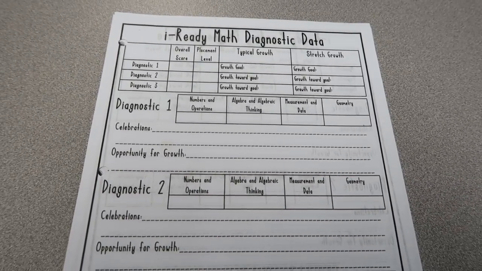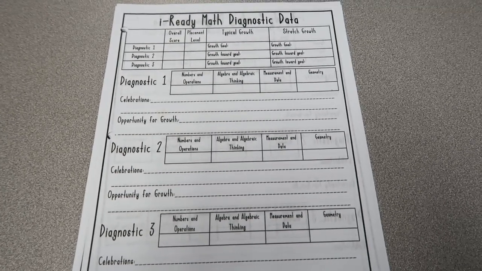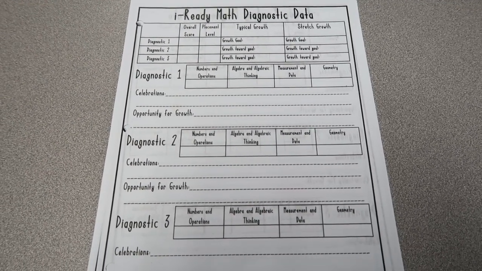I have no idea where this came from. The bottom of the paper says every lesson matters. I don't know if that's a TPT store or a blog. My coworker shared this with us. So if you want to check there, every lesson matters.